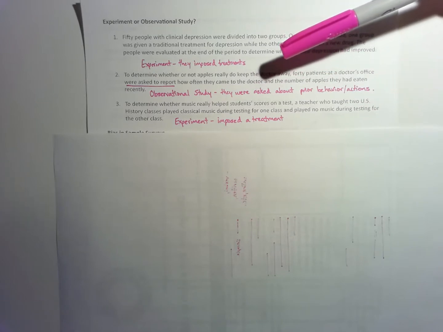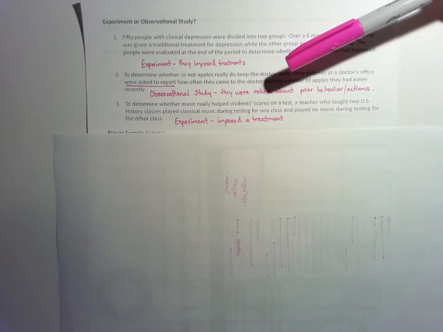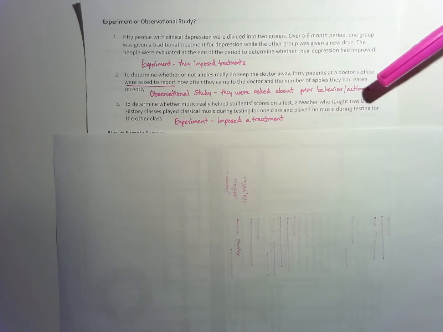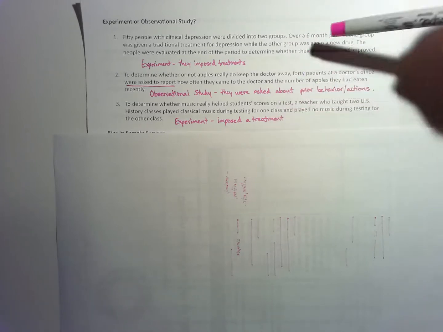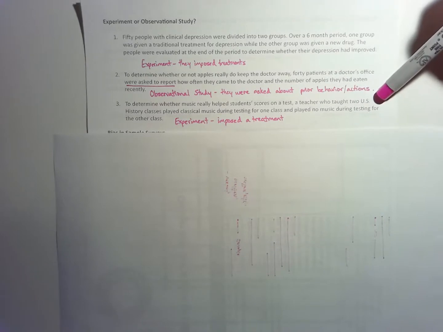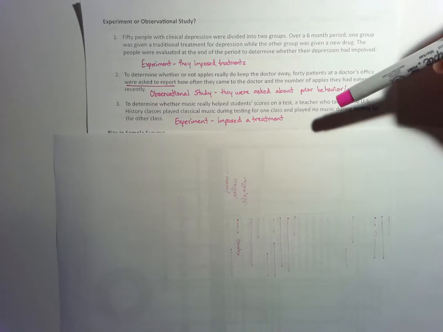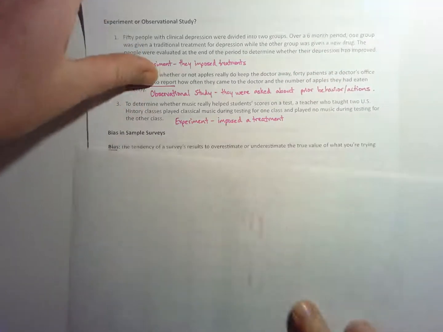Number 3 says, to determine whether music really helps student scores on a test, a teacher who taught 2 U.S. history classes played classical music during testing for one class and played no music for testing during the other class. So the teacher performed an experiment because they imposed a treatment on the students by playing the music.